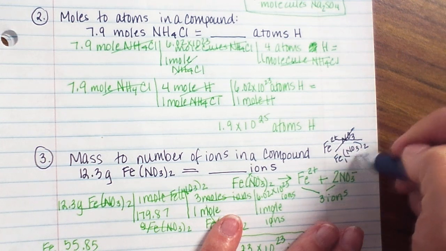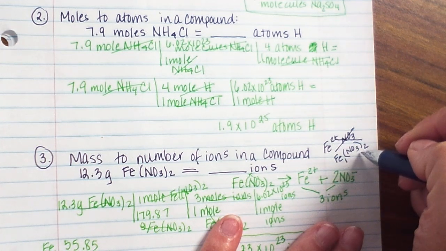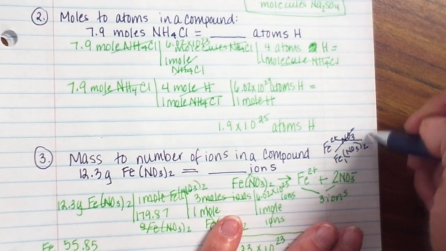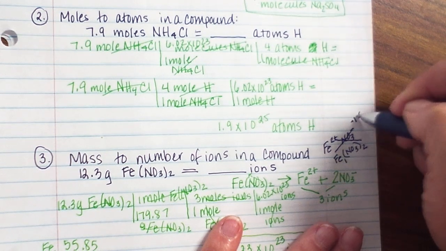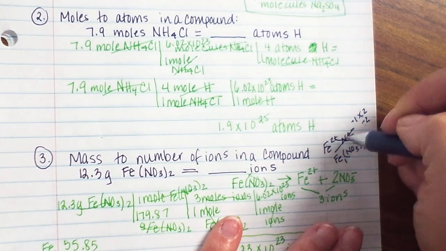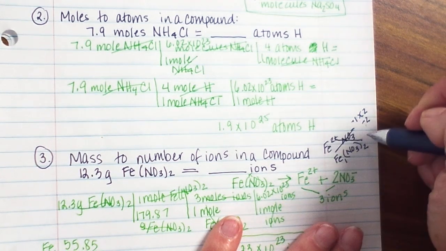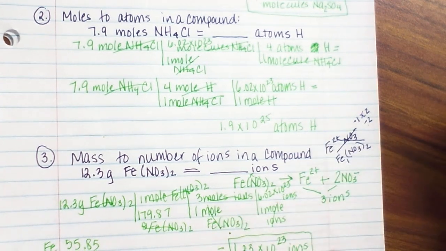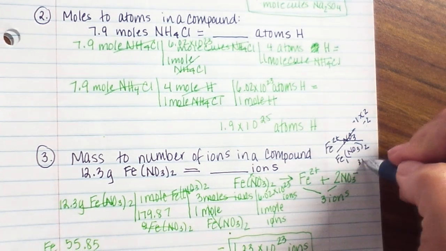So that means that there are 2 nitrates at -1 and 1 iron at +2. So the nitrates at -1, -1 times 2 is -2, right? And this is +2, so they cancel out. So I know that there's 2 of them, and there's 1 of these, so that's a total of 3 ions.